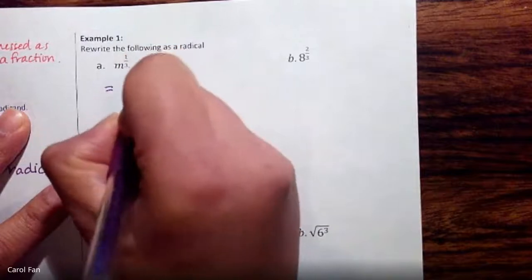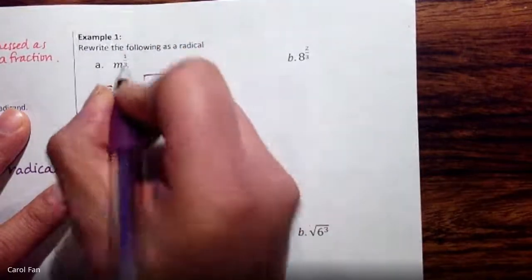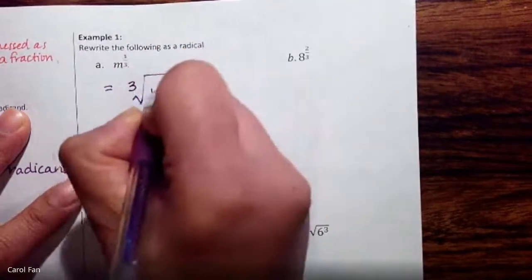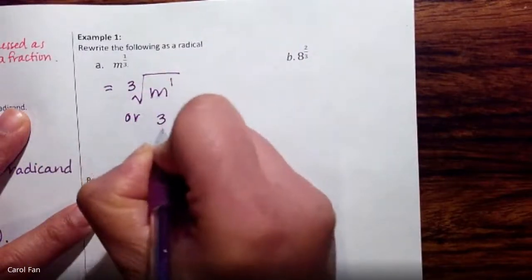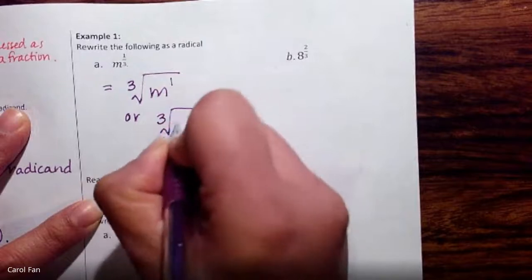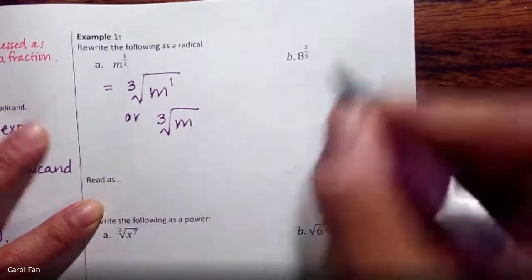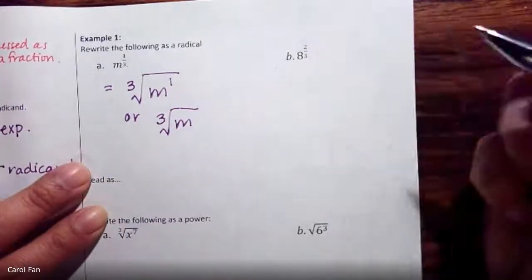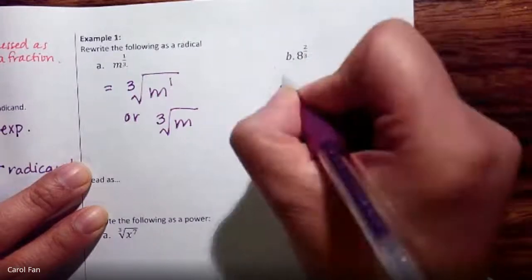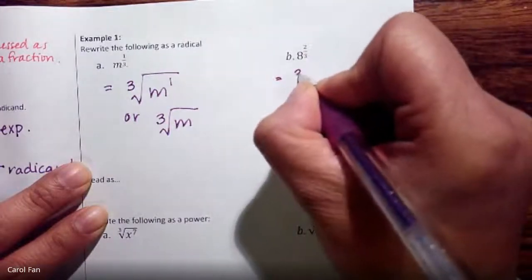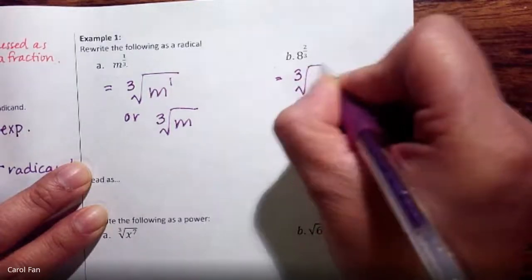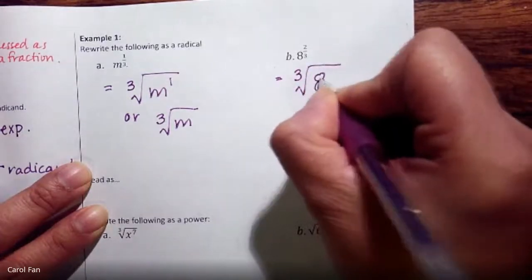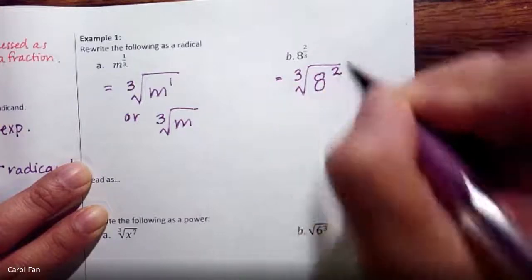So I'm going to rewrite this as a root. 3 is my denominator, now it's the index, and I have m to the power of 1, or I can say third root of just m. In the next example, I'm doing the same thing. I have cube root, because 3 is the denominator, of 8 to the power 2.